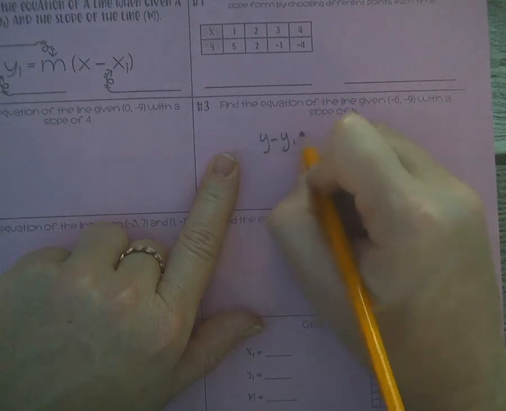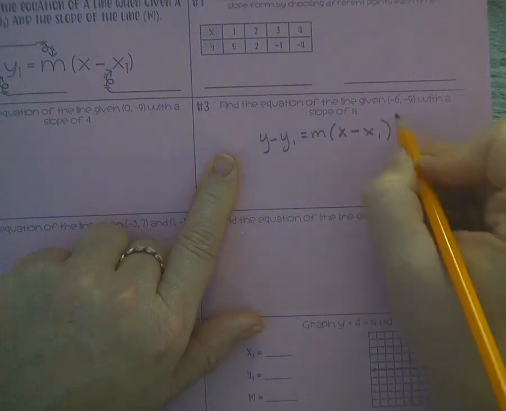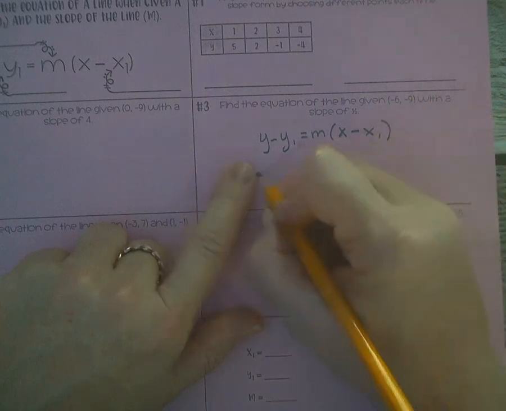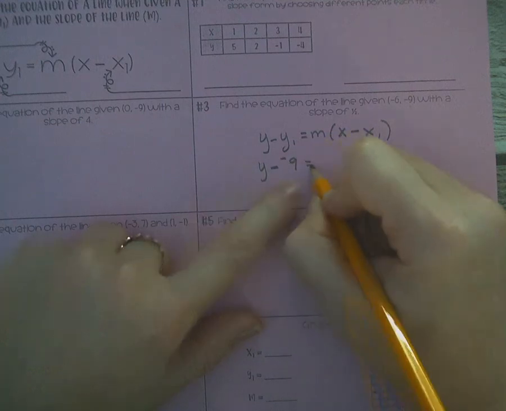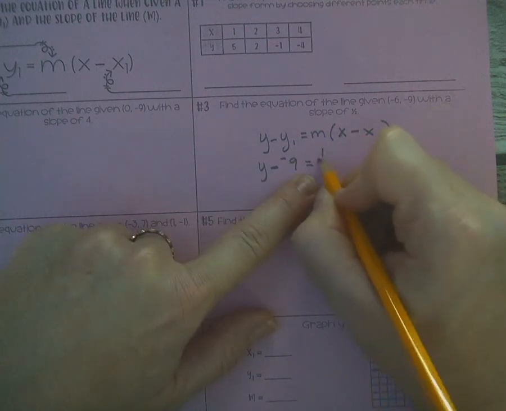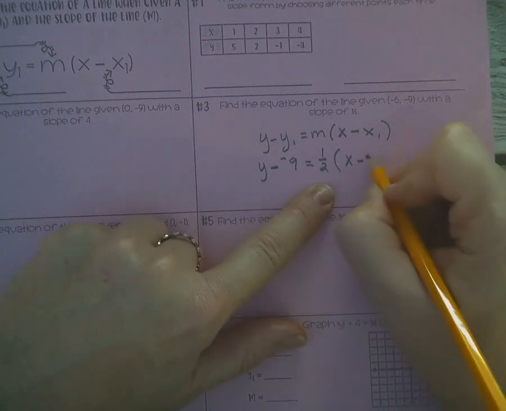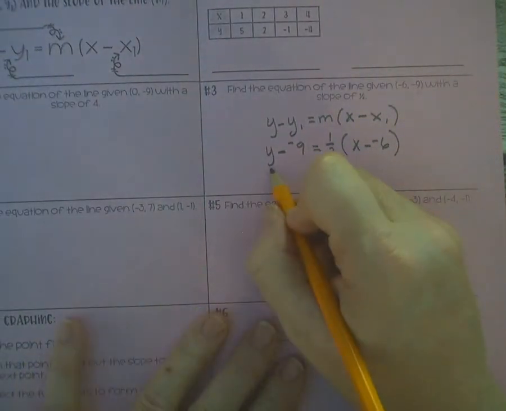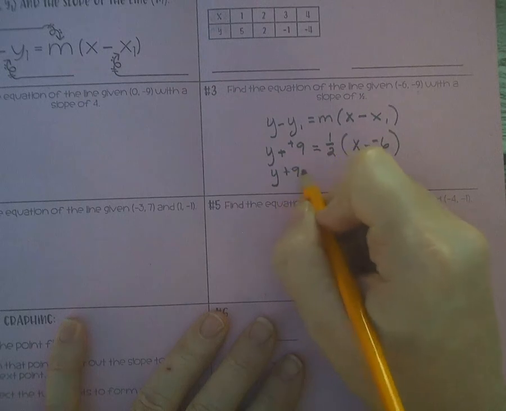So here's my point slope formula. So I'm going to plug my ordered pair in. So -9 is my y sub 1. So this becomes y minus -9 equals my m value, my slope. Then I do x minus x sub 1, which in this case is -6. Now I want to do some work with signs here. When you subtract a negative, that becomes adding the opposite. So this is y plus 9.